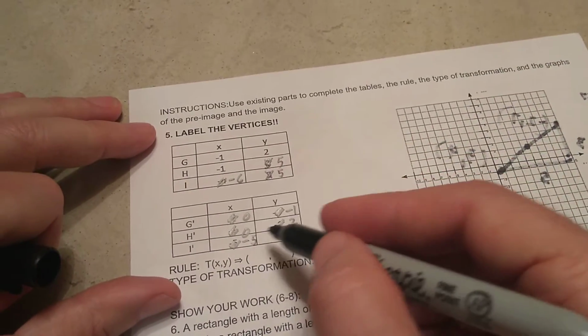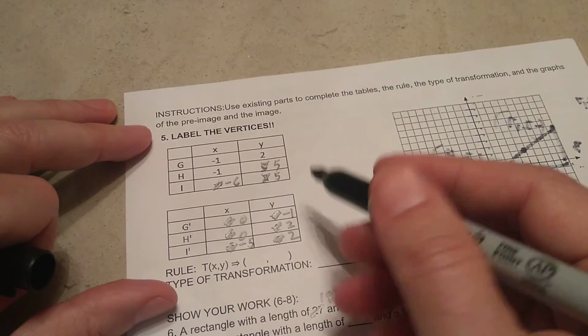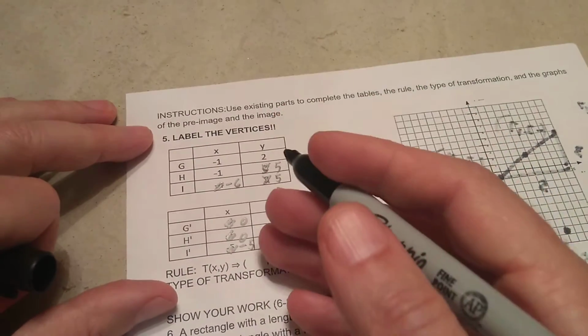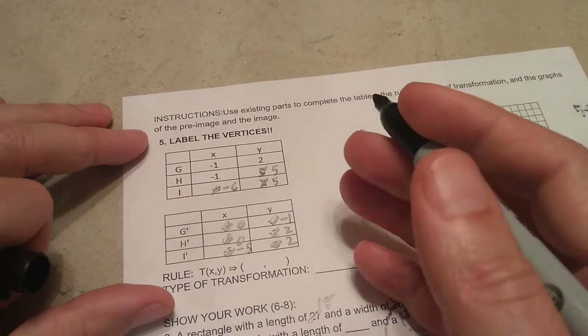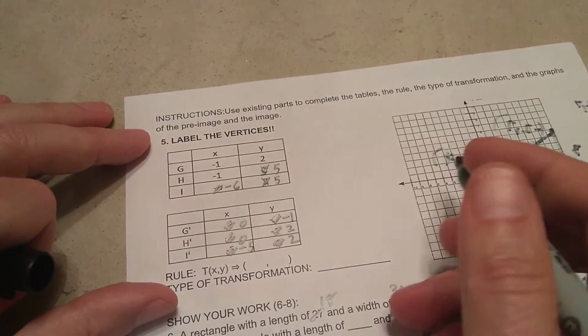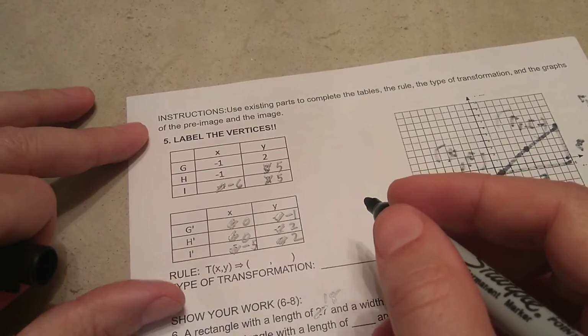If I'm adding or subtracting something to everything, it's a translation. If something has flip-flopped or one's become negative, it's either a rotation or reflection, and then typically we graph it and figure out which it is, because I don't like people memorizing the formula.